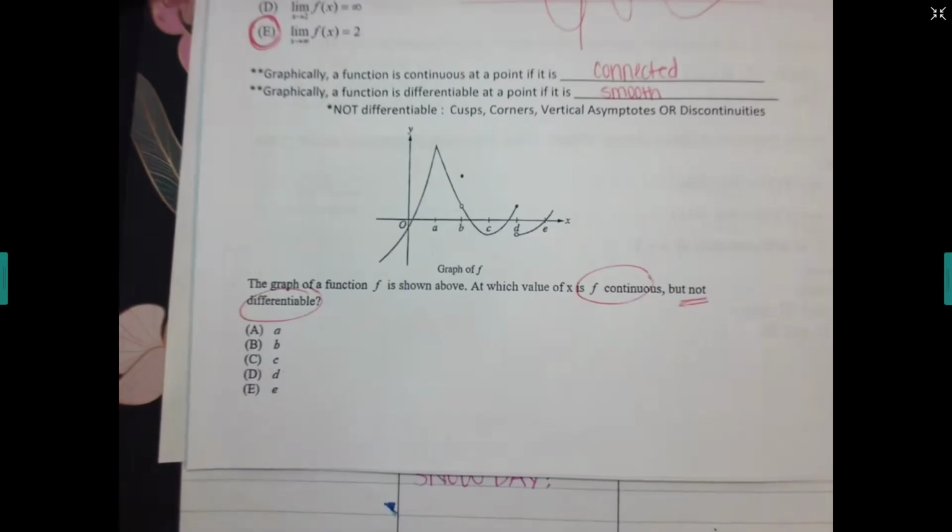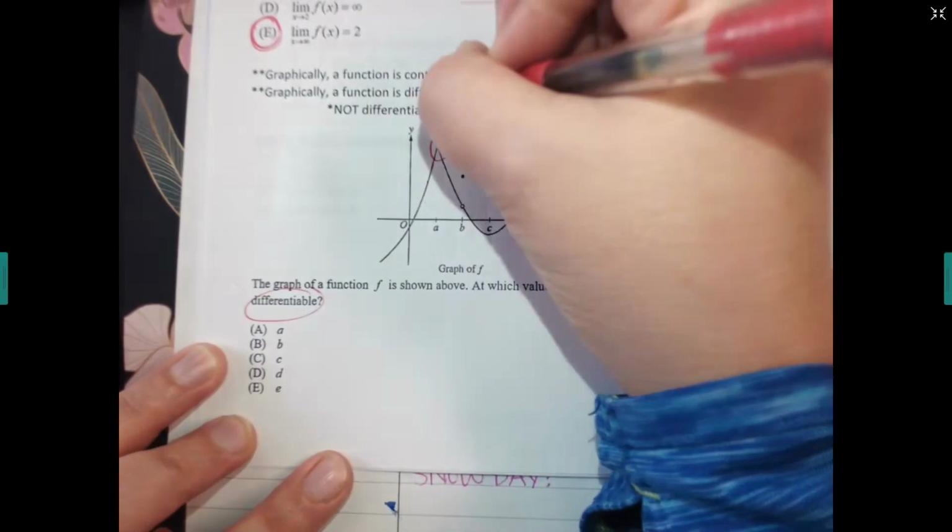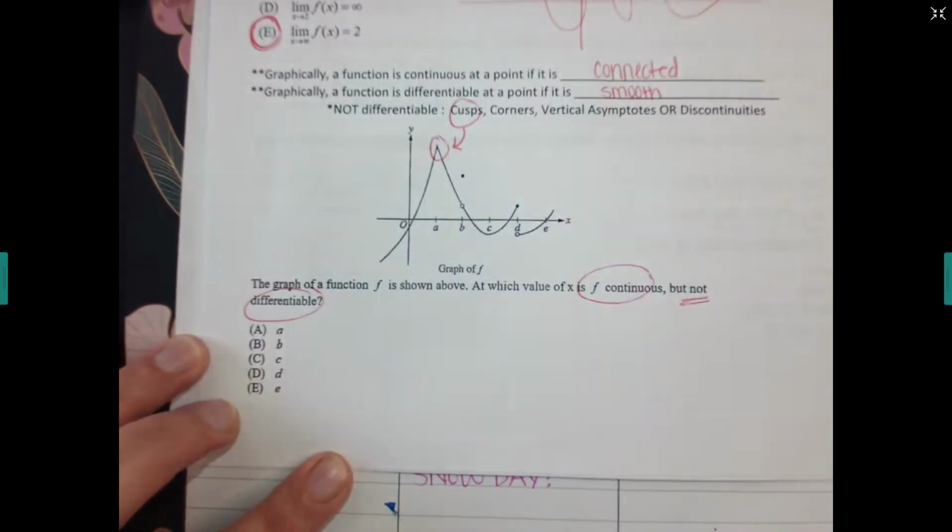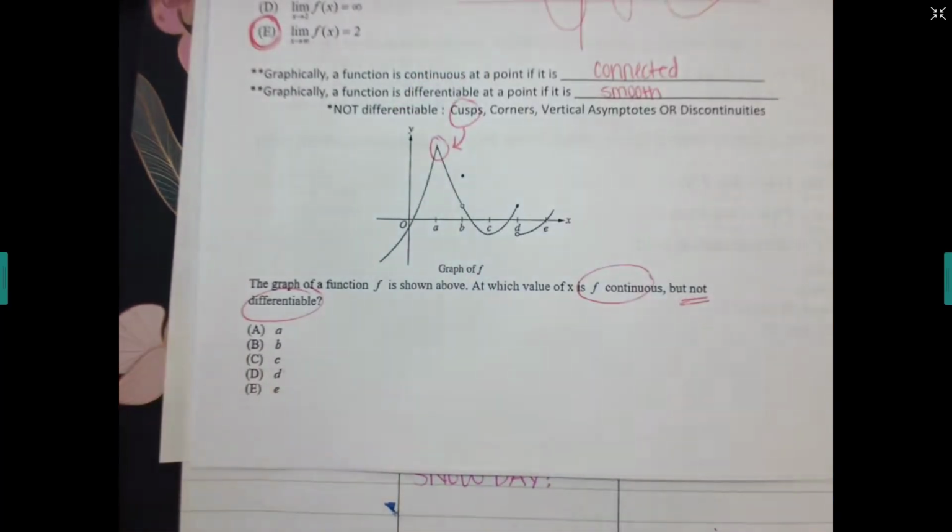Okay, B, is it connected? The limit exists, but it's not connected because see my dots up here. It has to be A, because do you see how I could draw that without picking up my pencil? But it is not differentiable because it has a what? Cusp.